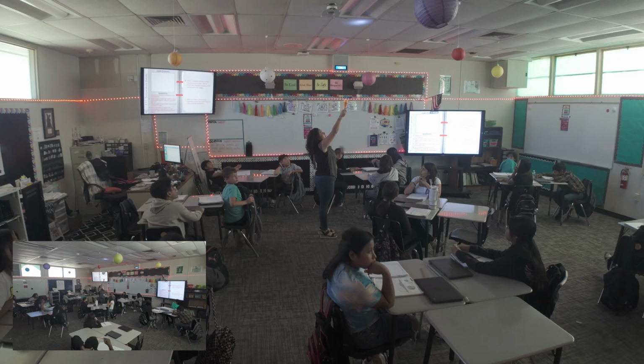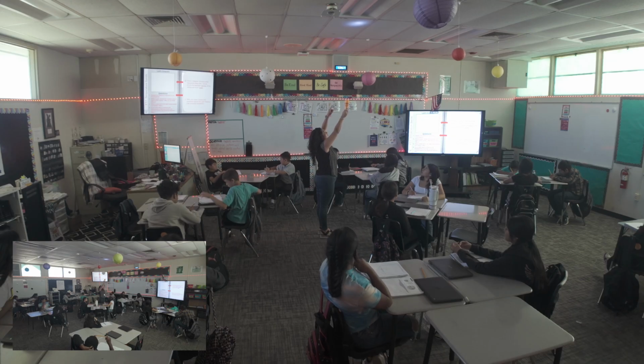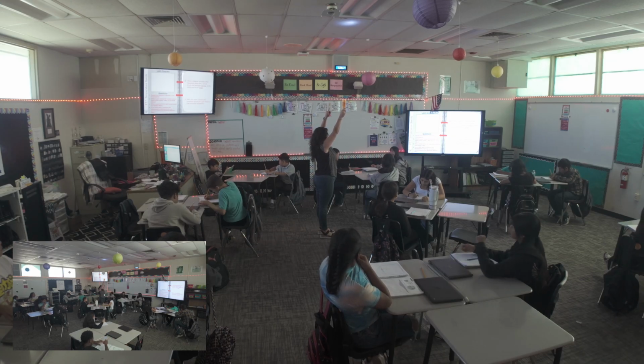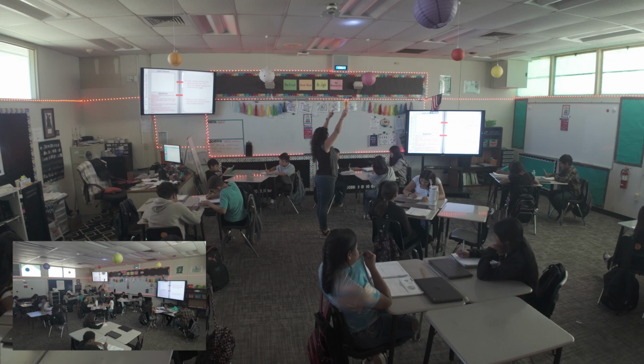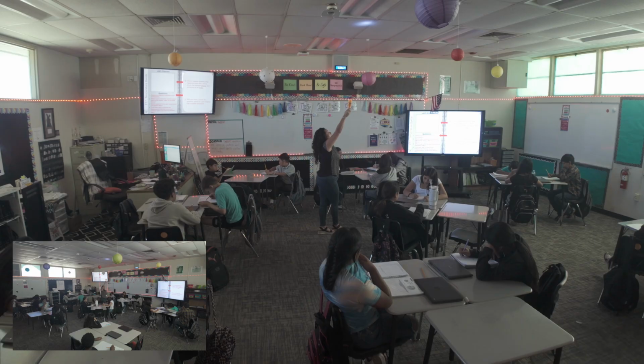In that middle. Okay, so this is what I want you to draw right now in the box. Draw that center circle right there that you see. Draw that in the box. So this is going to represent the sun directly hitting the earth. That center circle right there.